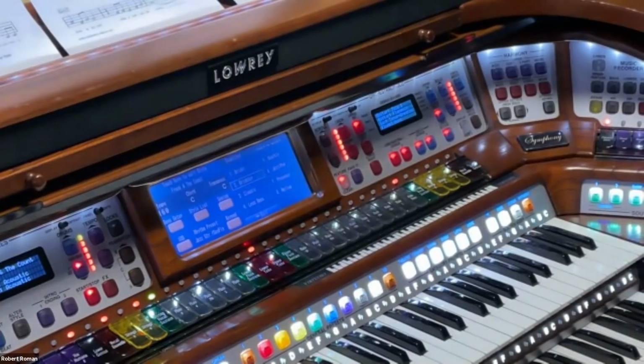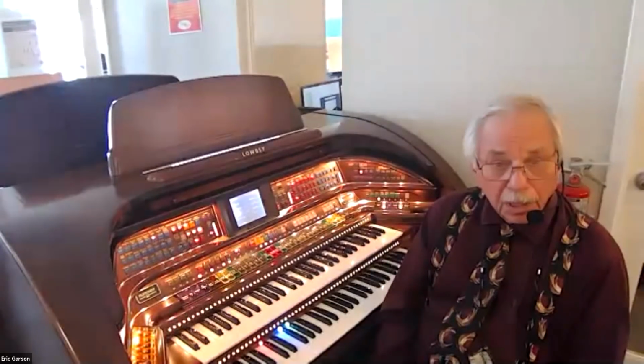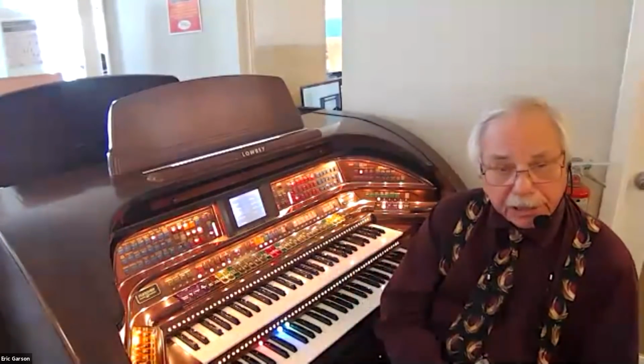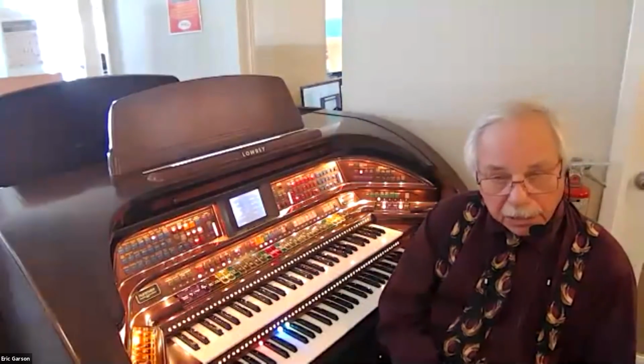Right. You could also save it on a custom button. Absolutely. Yeah, all right, we can do that next, but I want to just say one more thing about the equalizer.